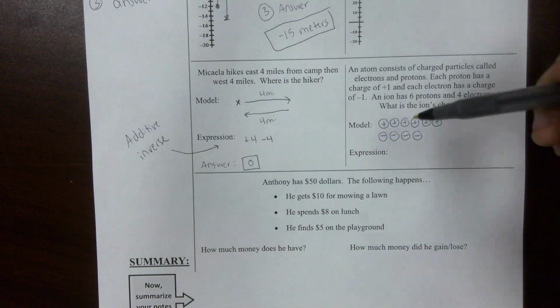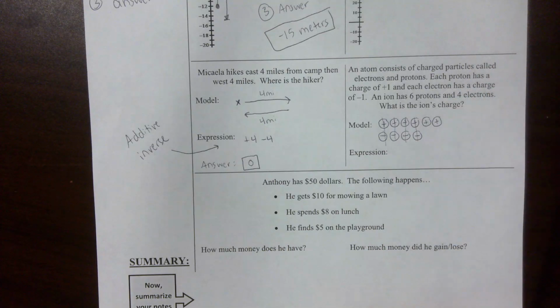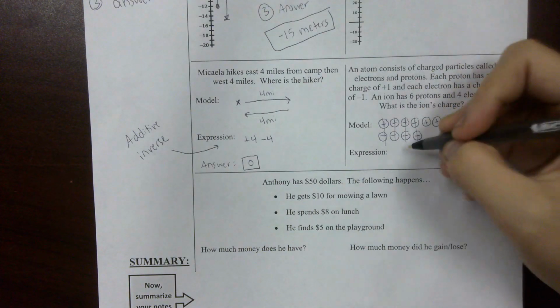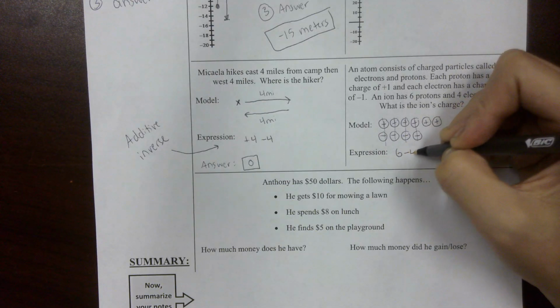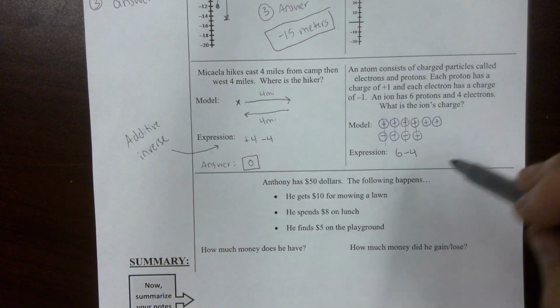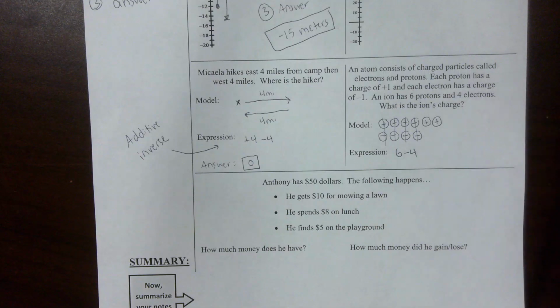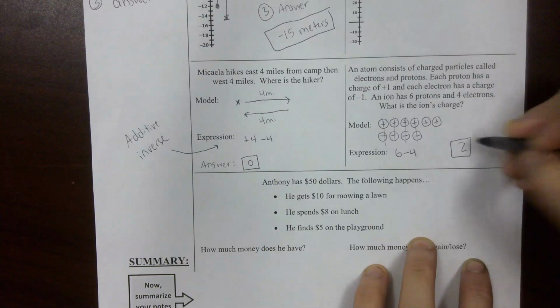If you want to, like we did in the past, you can cross out these guys because they cancel each other out. Our expression is going to be 6 and then the -4. And then the answer is going to be, we have 2 protons left. So we have a +2 charge. So this is our answer.